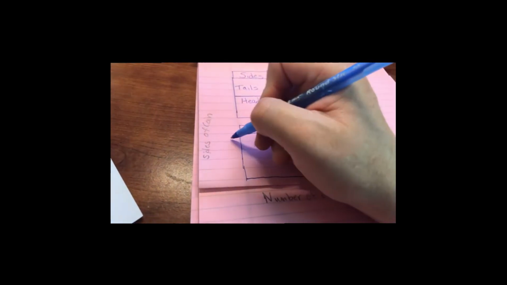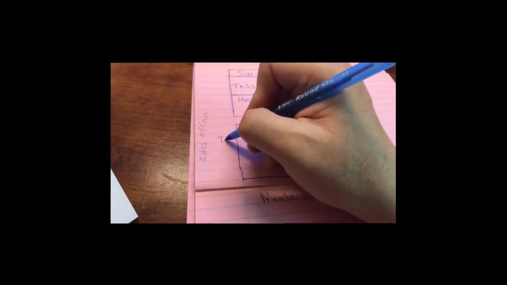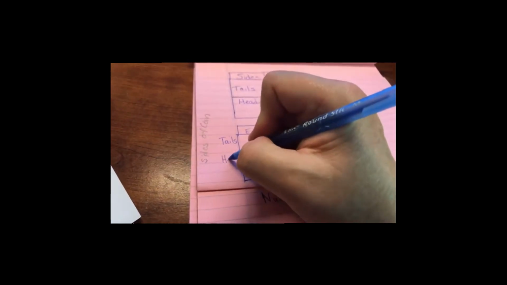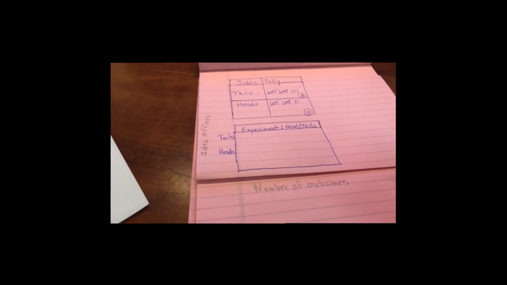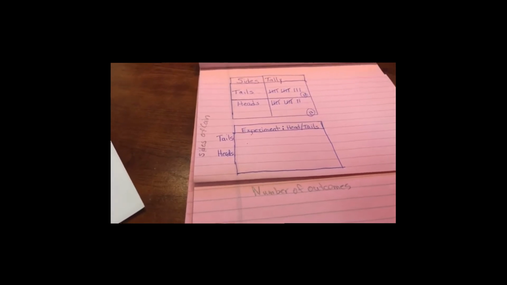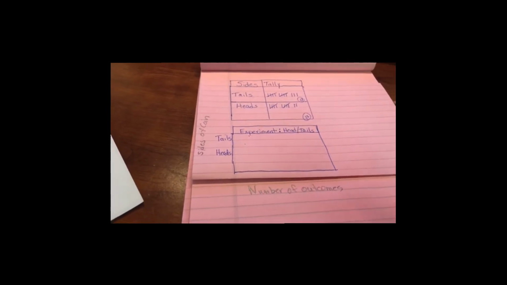Okay, that's what the information is. So the first thing we'll do is we'll put tails on our graph. Then I'm going to skip a line and I'm going to put heads on a graph. These are our possible outcomes. These are the only things that can happen. It can either land on tails or it can land on heads. That's the only choices.